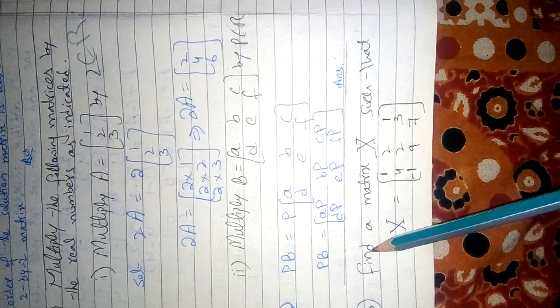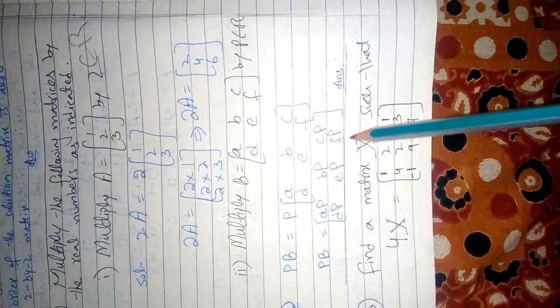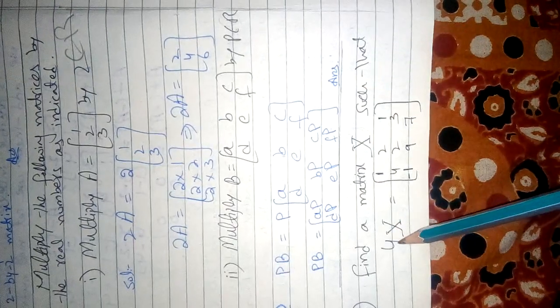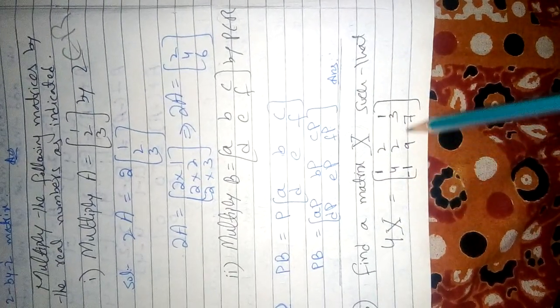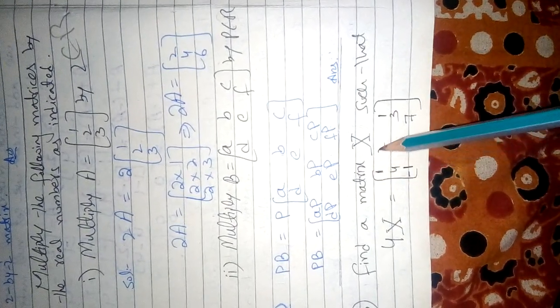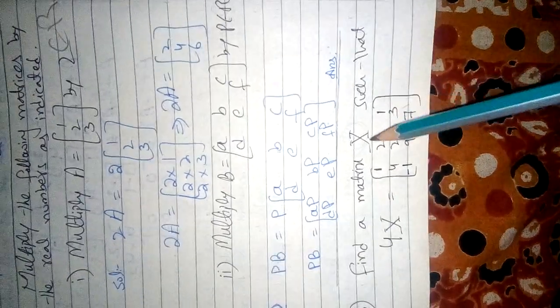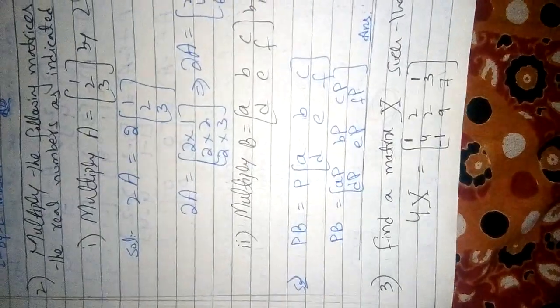In this question he said find a matrix X. We have to find out this X such that 4X is equal to this square matrix. The elements are 1 2 1, 4 2 3, negative 1 9 7, and we have to find out X.